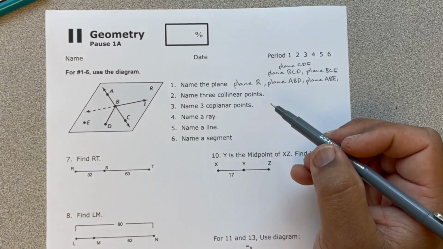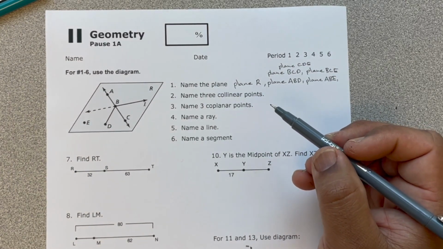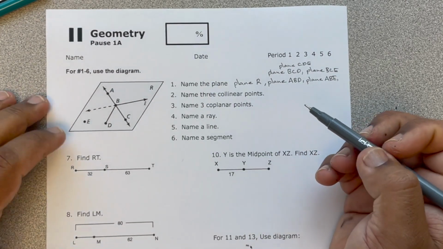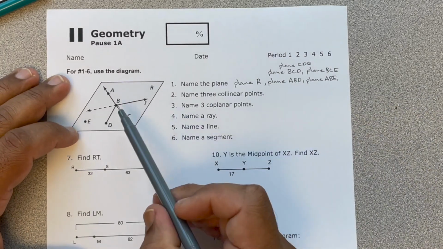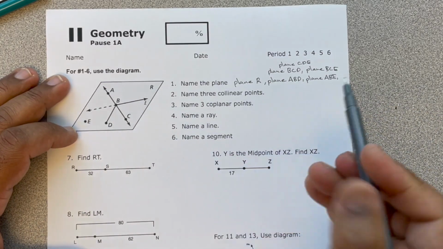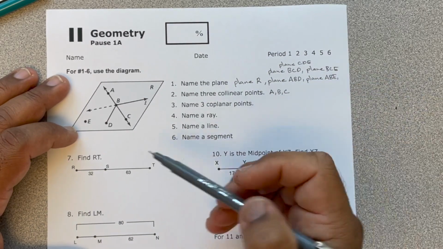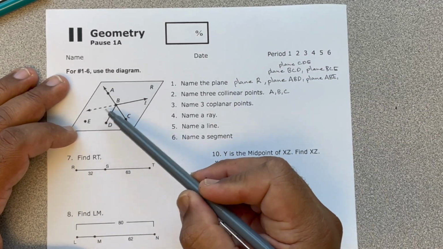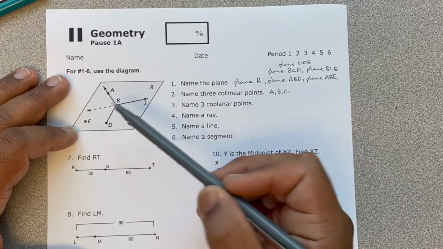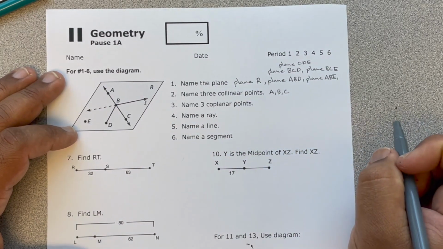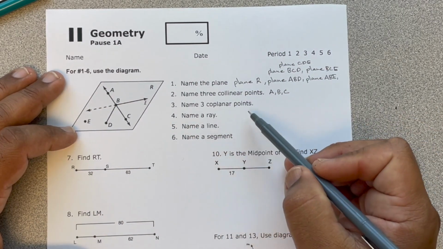Next, we're going to name 3 collinear points. So what 3 points are all in the same line? I've got A, B, and C. As an option, I don't see any other 3 points. We've got 2 points, but not 3. So that's it.